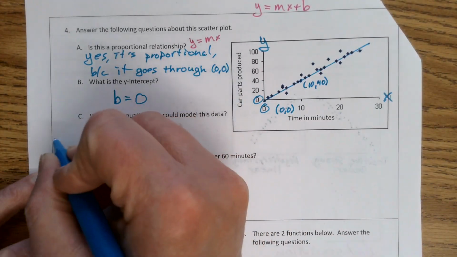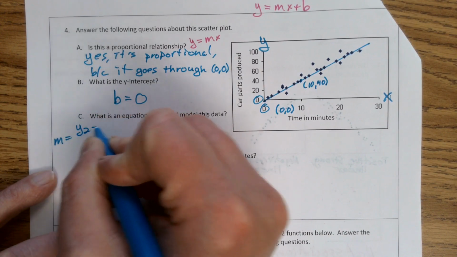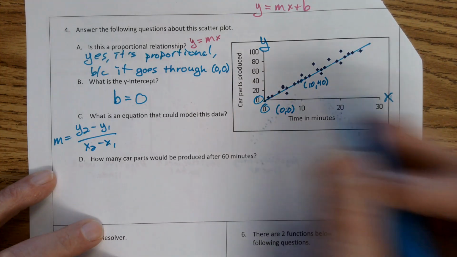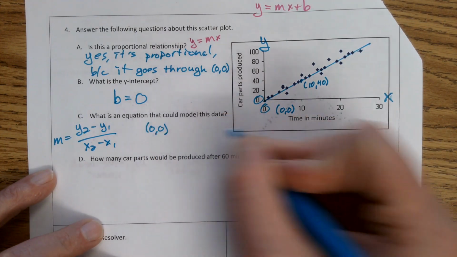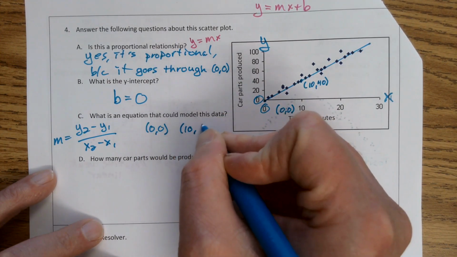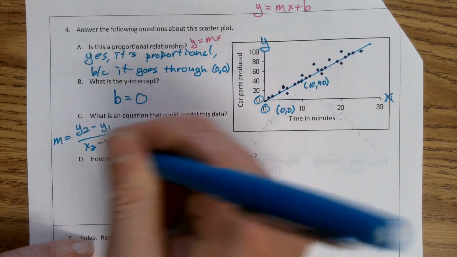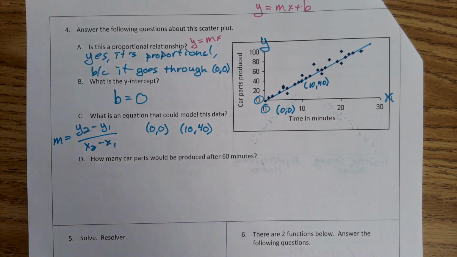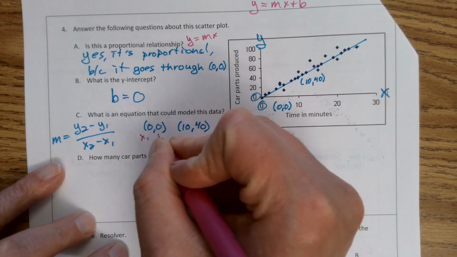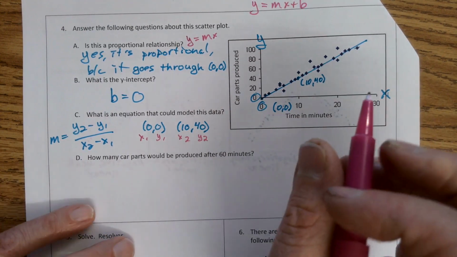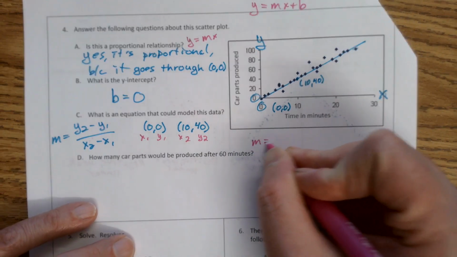So the idea here is that we're going to use the slope formula, y2 minus y1 over x2 minus x1. I've got those two points, (0, 0) and (10, 40), and I'm going to take these four numbers, break them apart, and plug them into this formula right here. This is my first point, so it's x1 and y1. This is my second point, so it's x2 and y2. Now I'm going to put it together.